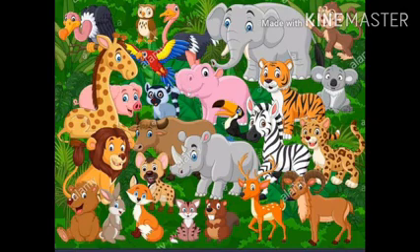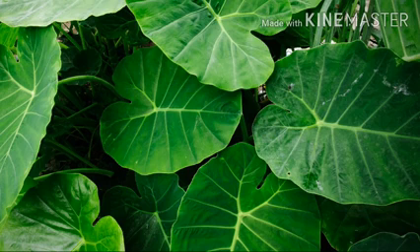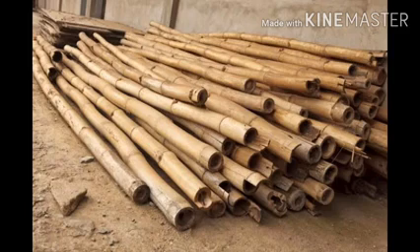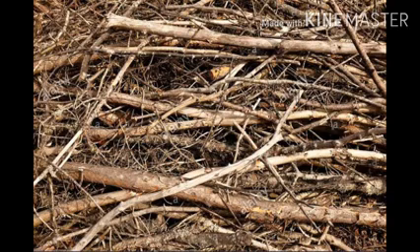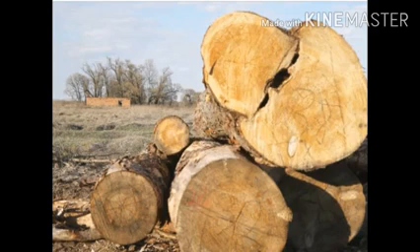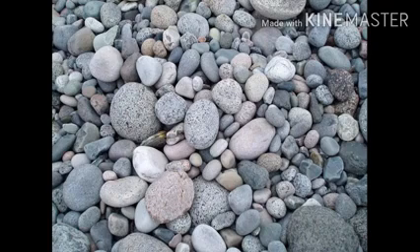These shelters can be made up of natural materials such as leaves, bamboos, branches, wood, grass, stones, and sand.